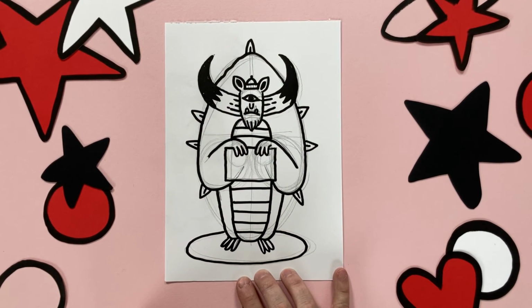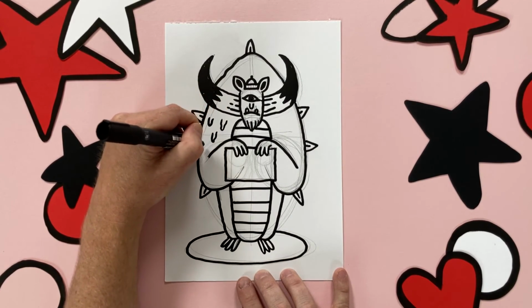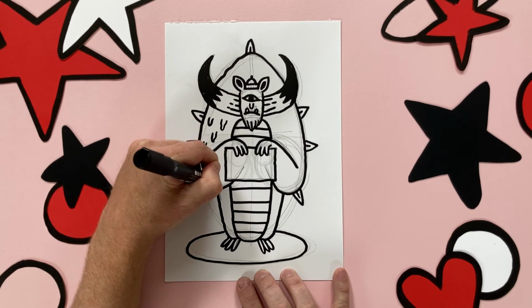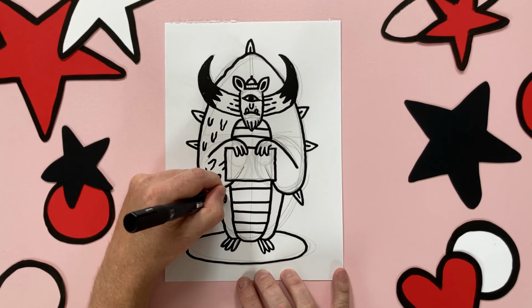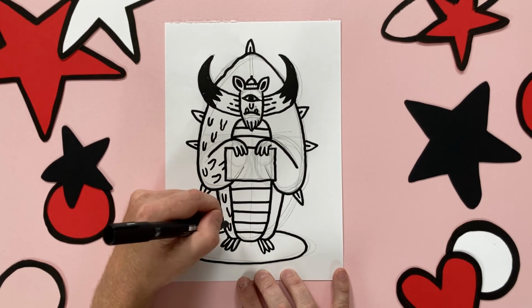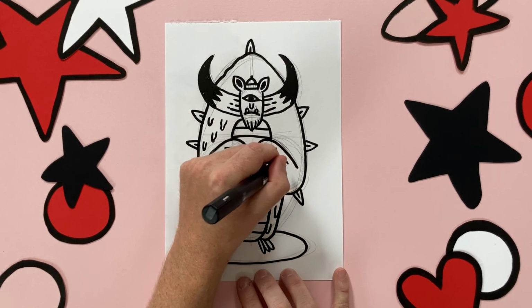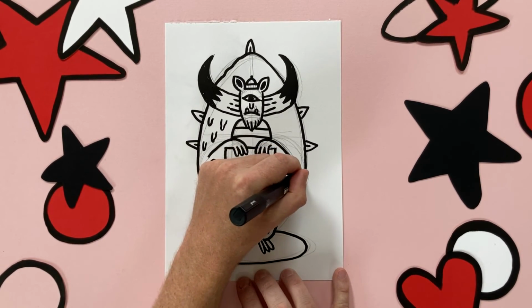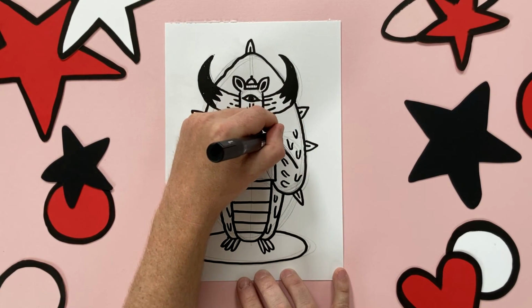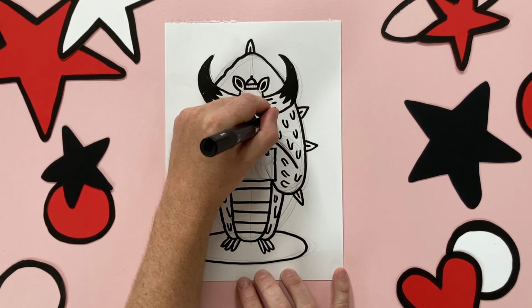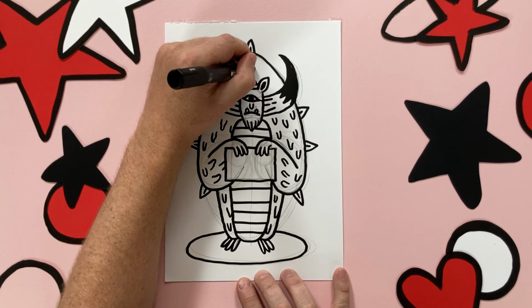And then this guy's not hairy, he's a bit slimy, so I'm going to drop in some wobbly lines to represent the oozy slime all over his body.